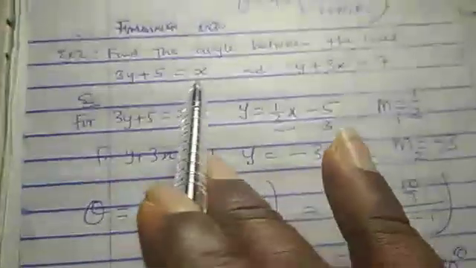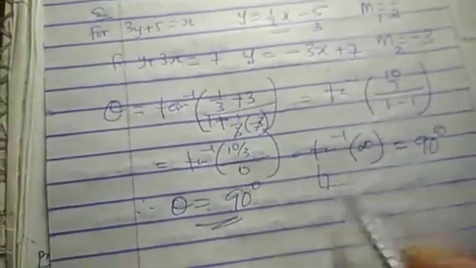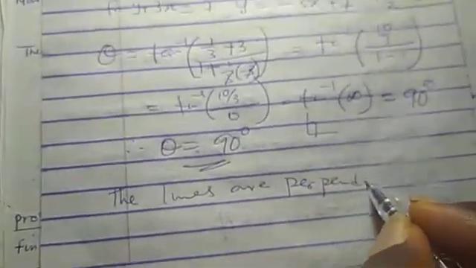In fact, since theta is 90 degrees, you know what 90 degrees means. We can quickly conclude that the lines are perpendicular to each other. Perpendicular. Because the angle between them is 90 degrees. So what we want to gain here is how do we locate the gradient from an equation of a line.